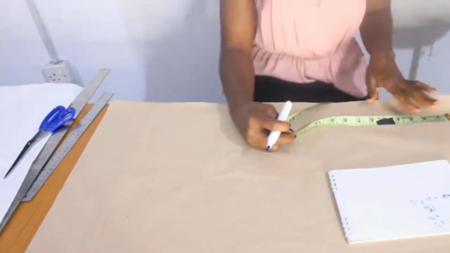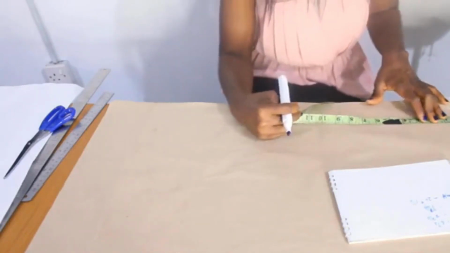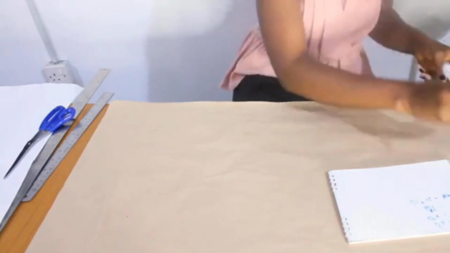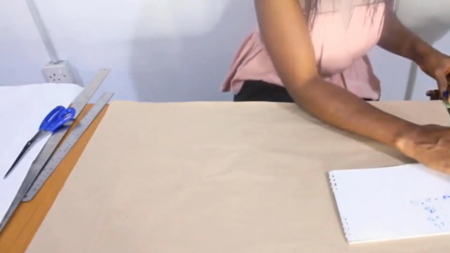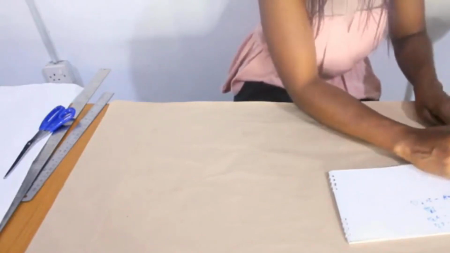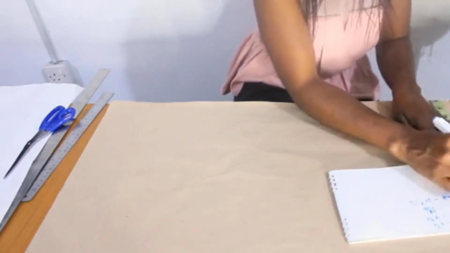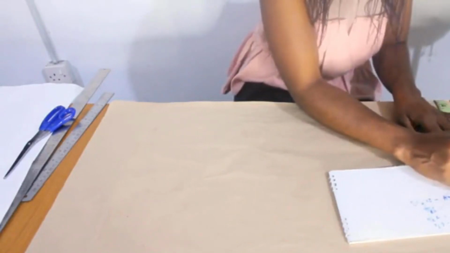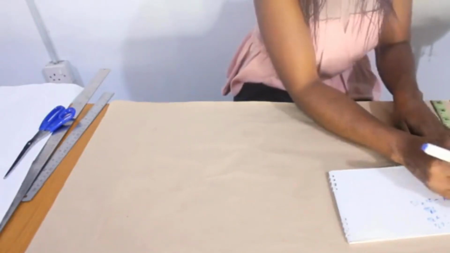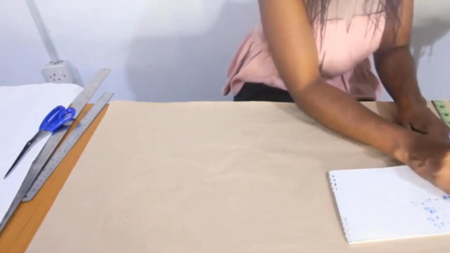Like for me, my waist measurement is 26. 26 divided by 4 gives us 6.5. Then I'll include 1 inch for sewing.